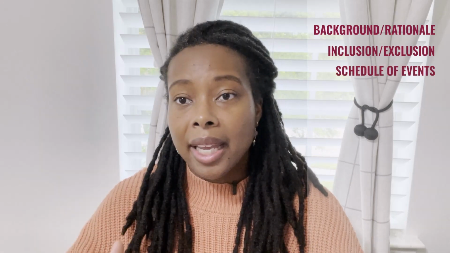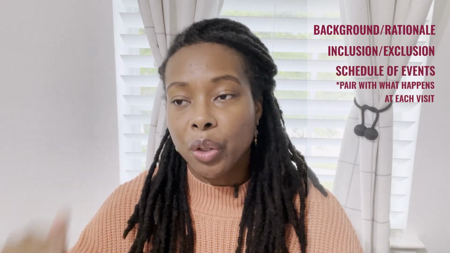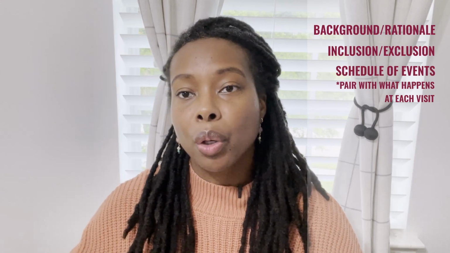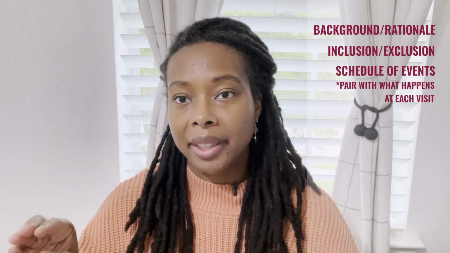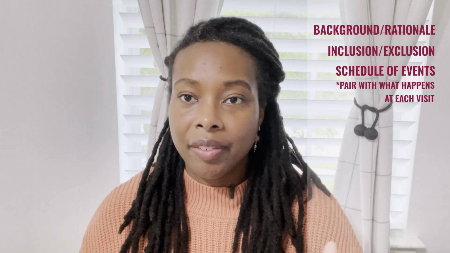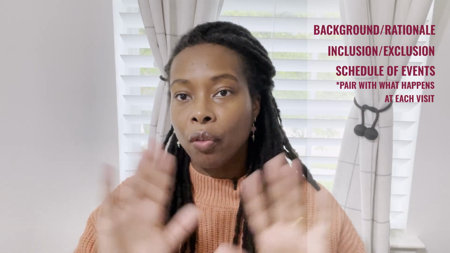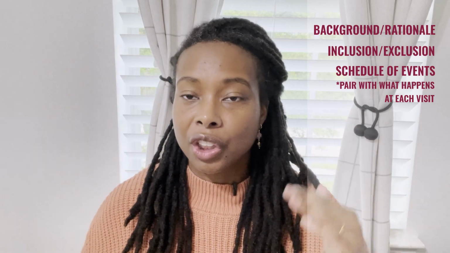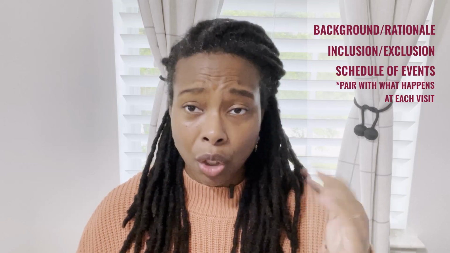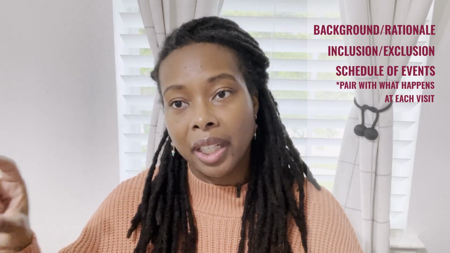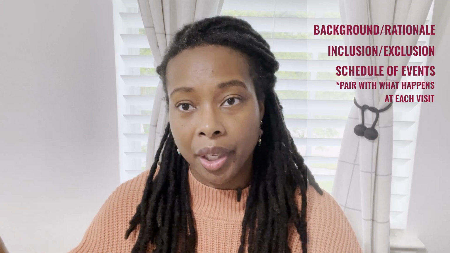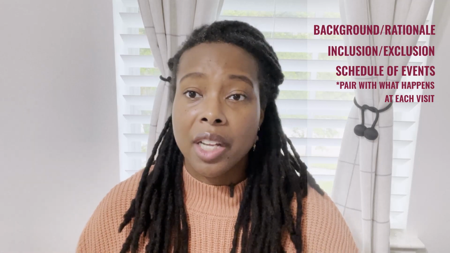So we have the background and rationale, inclusion, exclusion criteria. Then you want to go to schedule of events, and then you want to also pair that with what happens at each visit. Some protocols say at visit 1, this happens, and it should mimic the schedule of events, but sometimes the schedule of events has more details and just a good overall picture that it's easier to see the schedule of events and go through the schedule of events than just reading a paragraph about what happens at visit 1, visit 2, etc. So that's another key section.